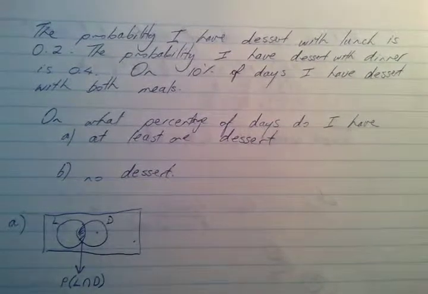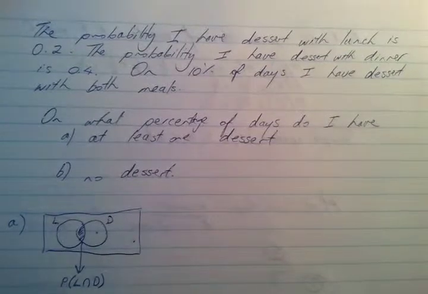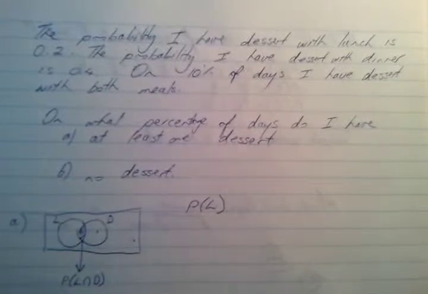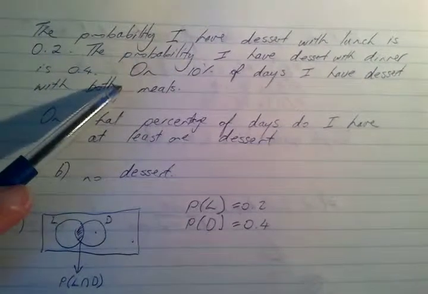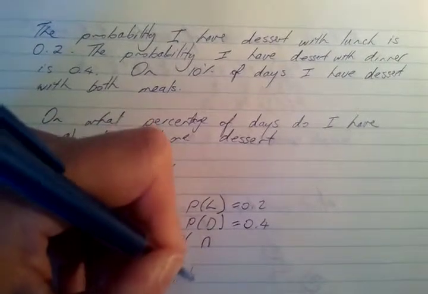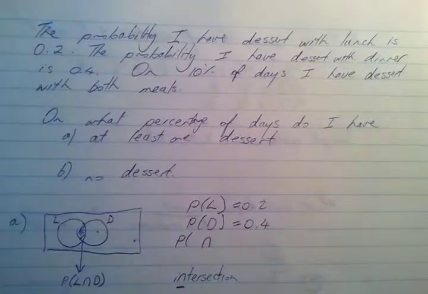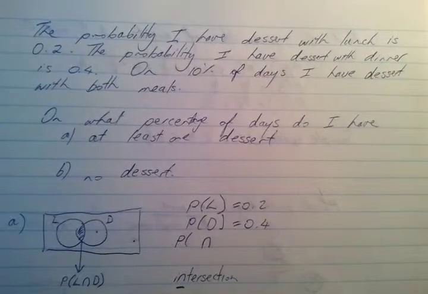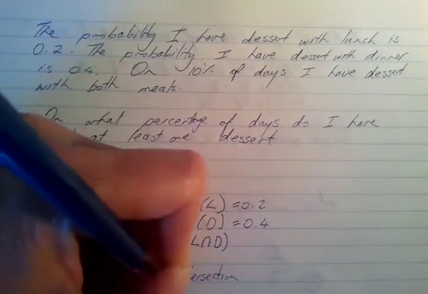So let's try and see if we can match up some of the information in the question into a statement of some sort of algebra or probability statements. So dessert with lunch, I'm going to carry on like I was here, saying the probability of dessert with lunch is going to be shown by probability of L. So the probability I have dessert with lunch is 0.2. The probability I have dessert with dinner is 0.4. And I'm also told on 10% of the days I have dessert with both. Now with both, in the notes it tells us that this intersection sign, which you can remember because intersection, so we've got the intersection symbol in here. Alright, so with the probability of the intersection, we are saying it's A and B, it says in the notes. So that's lunch and dinner. So you can read this as and, which is another good way of remembering it. Okay, the probability of dessert with lunch and dinner is 0.1. So we've got a lot of information.